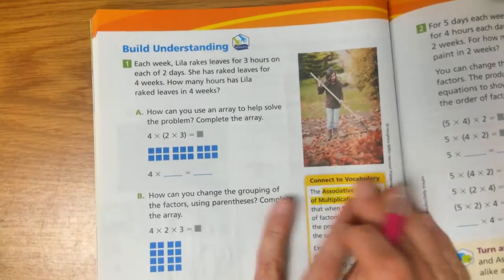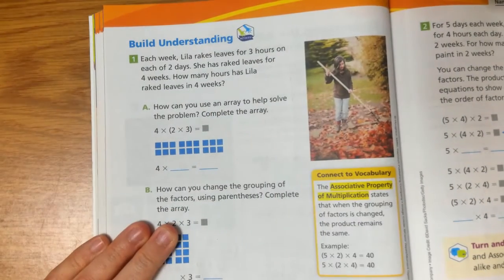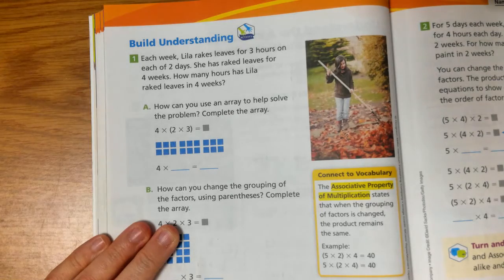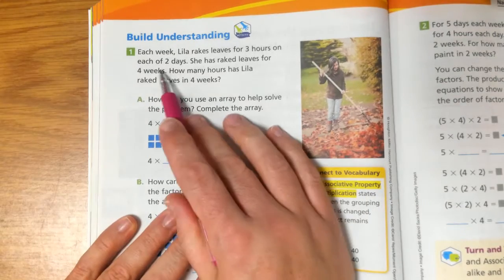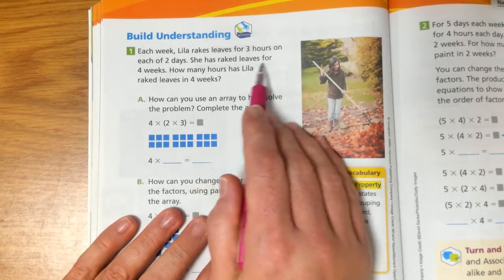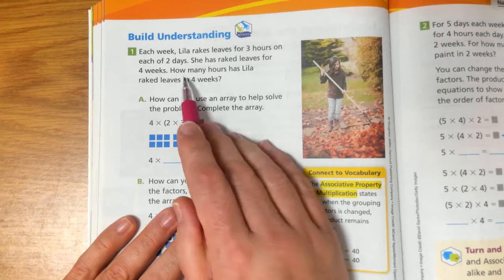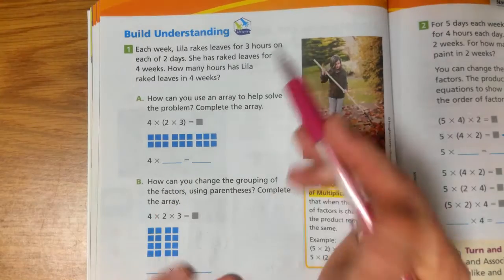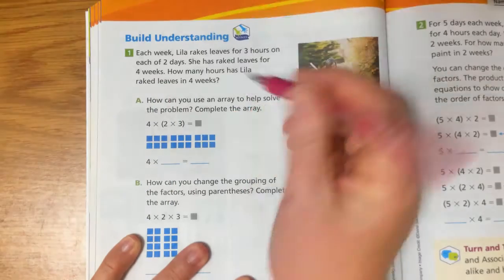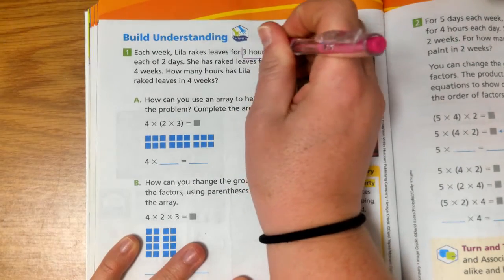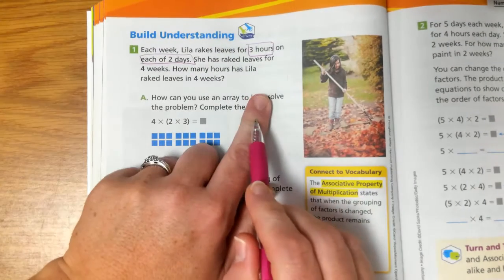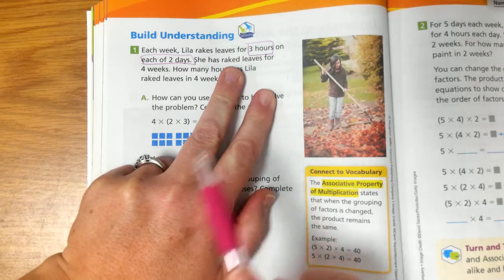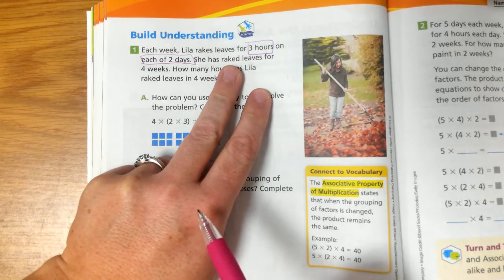All right, so let's look over here for number 1. We're going to build some understanding. Each week, Lila is raking leaves. She rakes leaves for 3 hours on each of 2 days. She has raked leaves for 4 weeks. How many hours has Lila raked leaves in 4 weeks? So each week, Lila rakes leaves for 3 hours on each of 2 days. So 3 hours and then 3 hours. And then she does this every week for 4 weeks.